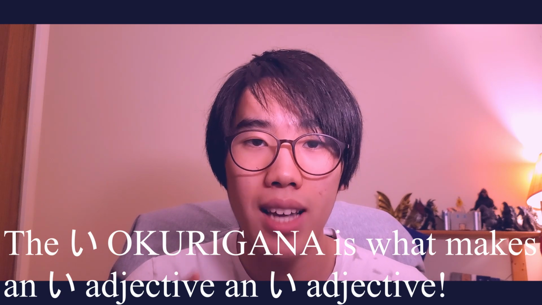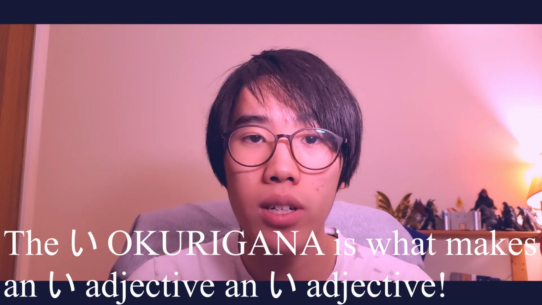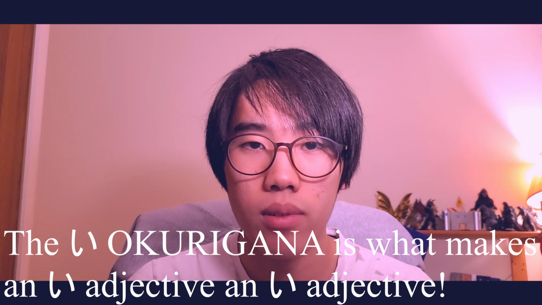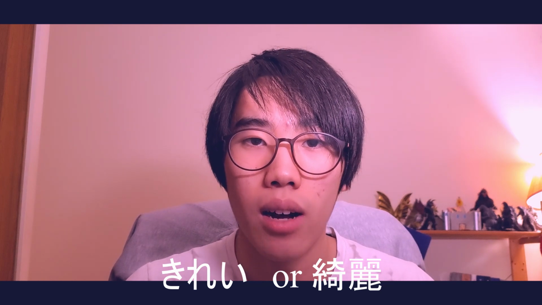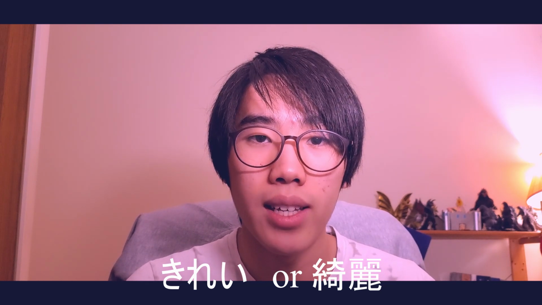Now it is very important to remember that "い" adjectives are "い" adjectives because the okurigana is "い." So for example, the adjective kirei, this term does not have an "い" okurigana, even though it ends with the "い" hiragana. When we write this in kanji, it becomes 綺麗, and there's no okurigana at the end, and therefore this is not an "い" adjective.